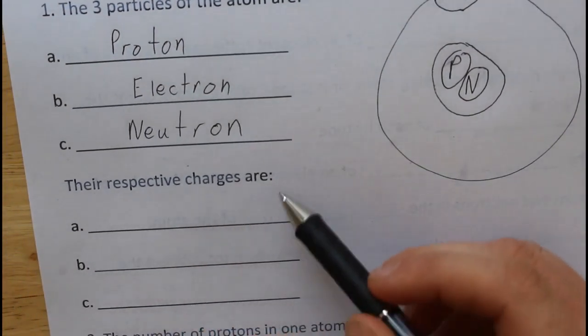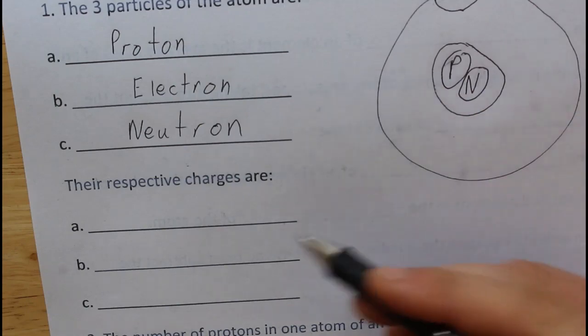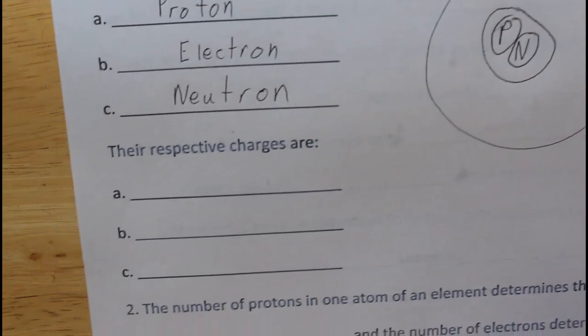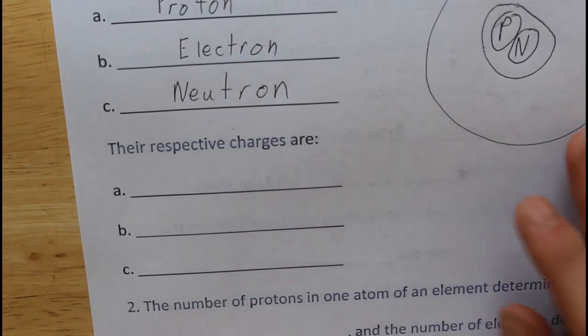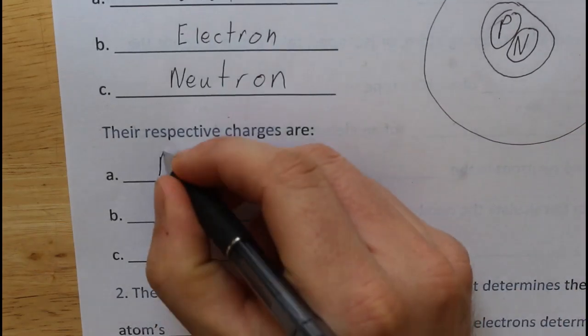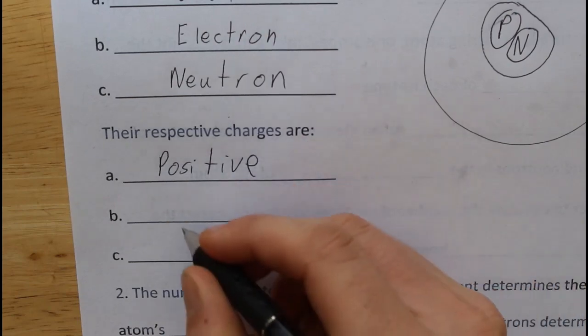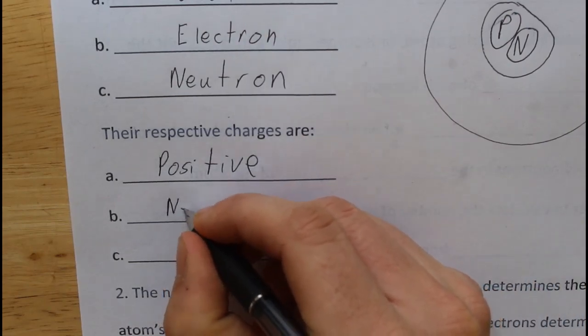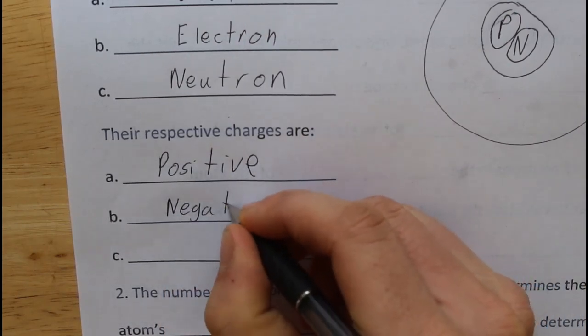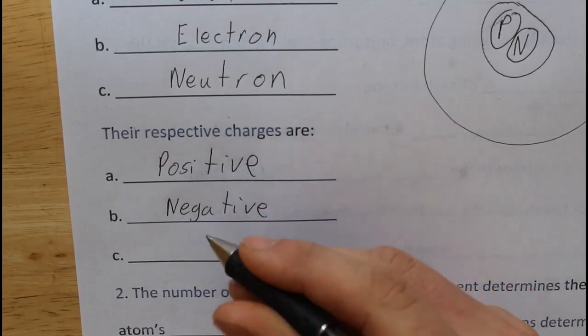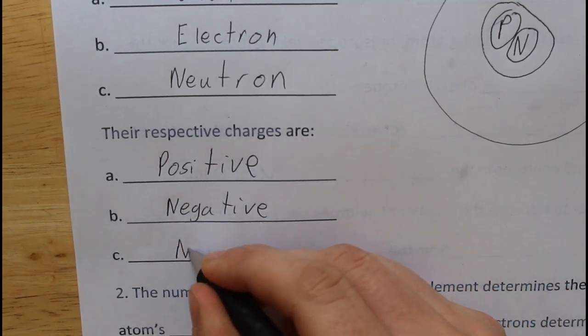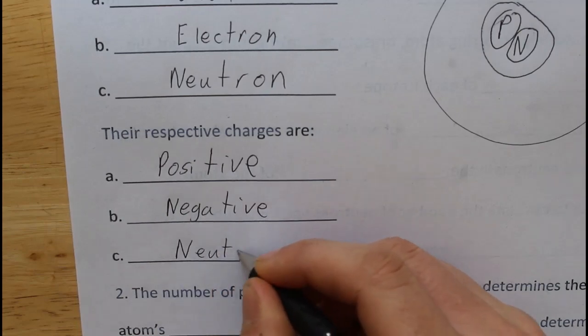So, their respective charges. A proton has a positive charge. An electron has a negative charge. And a neutron has a neutral charge, or no charge at all.